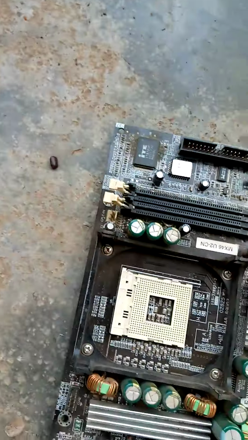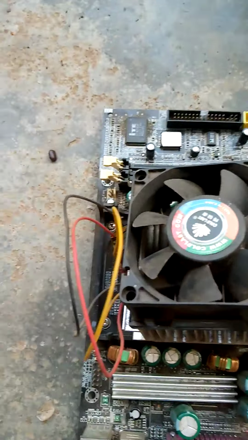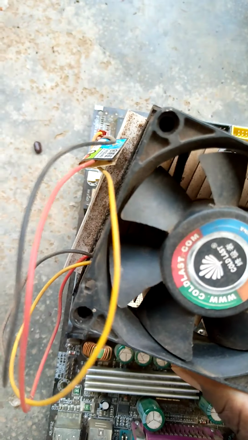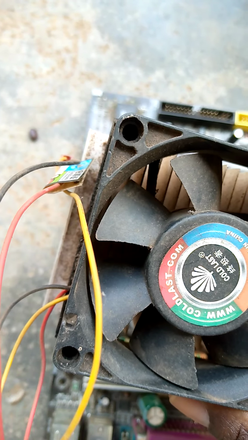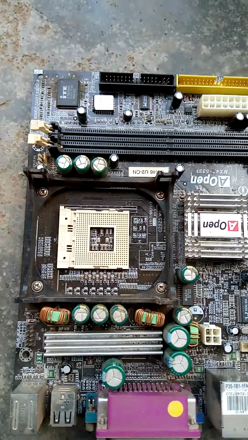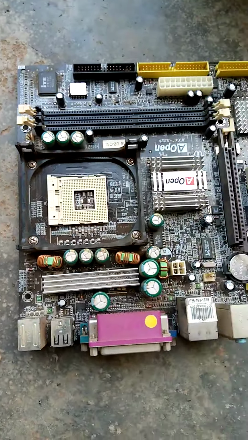The CPU socket has what we call the heat sink. The heat sink is like a fan, a cooling agent. It is used to cool the CPU because the CPU does a lot of work. It gets heated up frequently, so it needs a cooler.